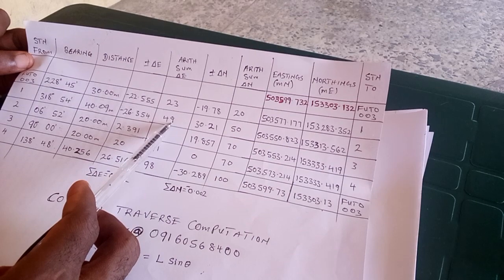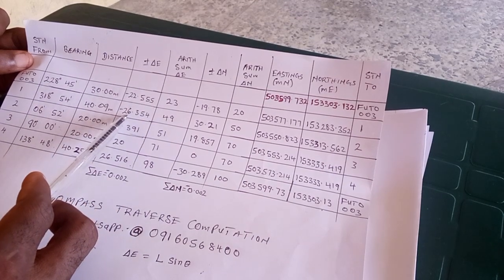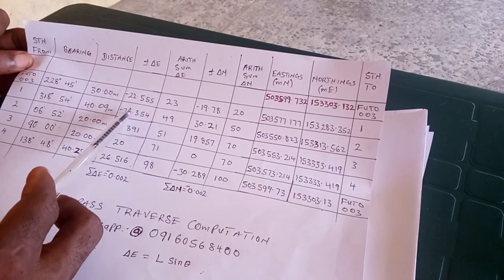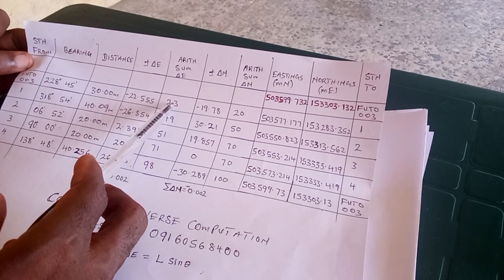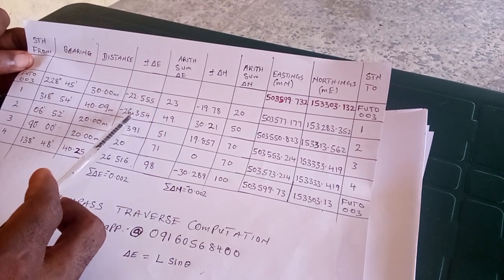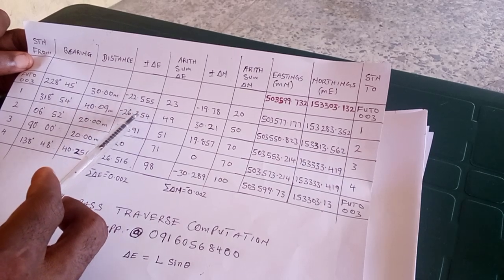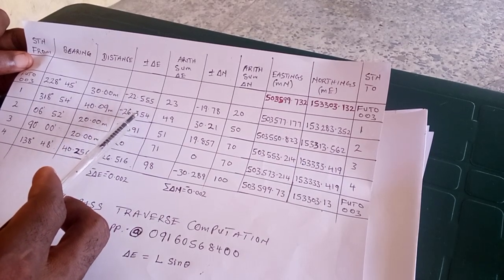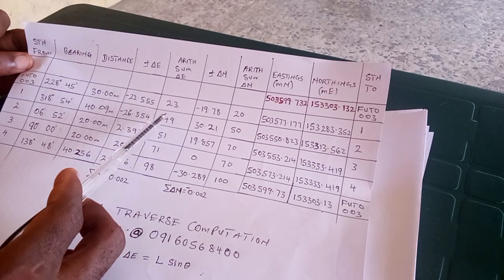To get the next station's arithmetic sum, you add the arithmetic sum of this value to the previous arithmetic sum. In this case you can see we have 26.3. If you approximate everything here, it is not up to 5 and it is not above 5, so we disregard it.